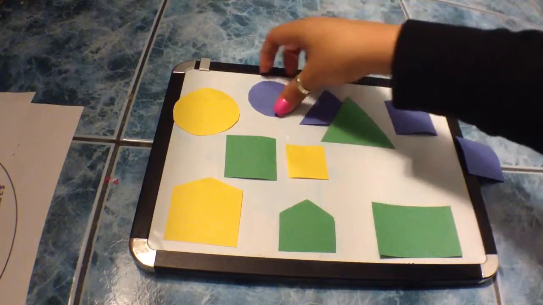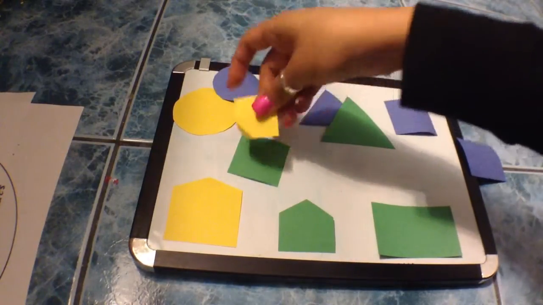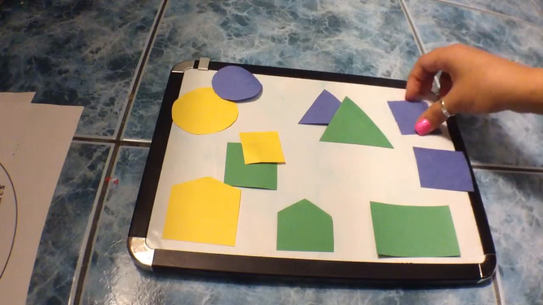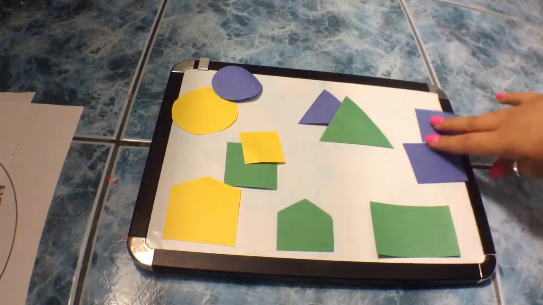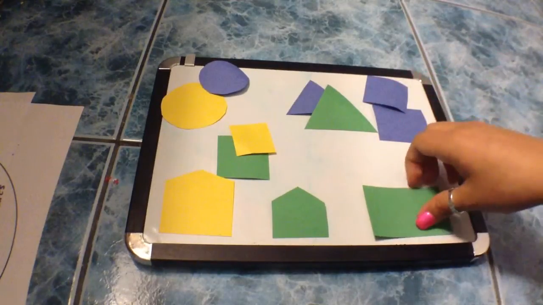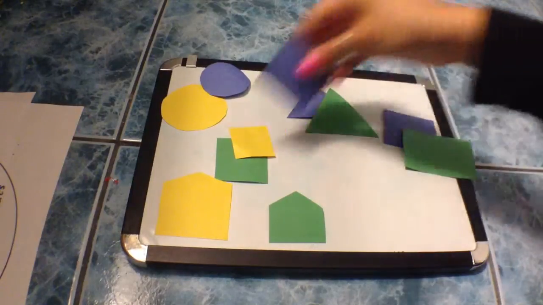So you have your triangles, your circles, your squares, and a lot of times a level 0 student is probably going to confuse their rectangles with their squares, but that's also something that you could explore with them, telling them that they're not equal sides or something like that.